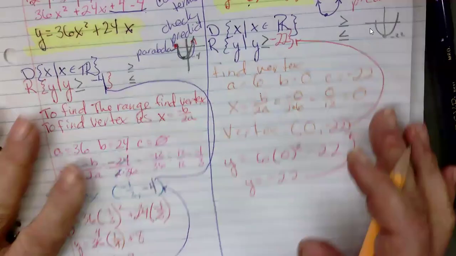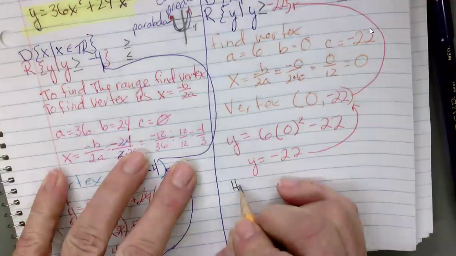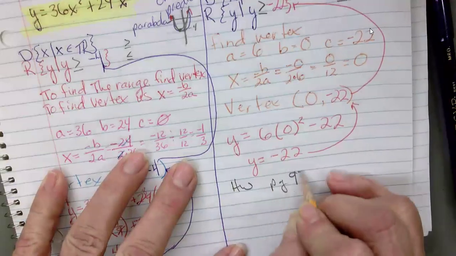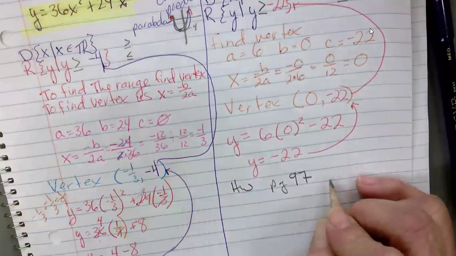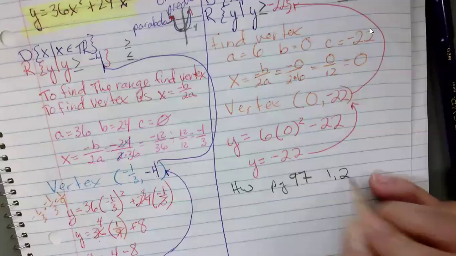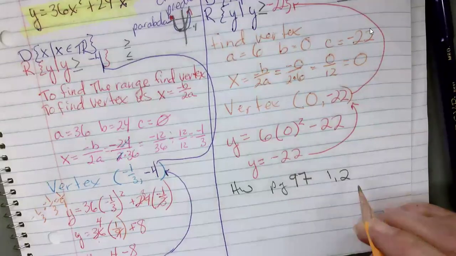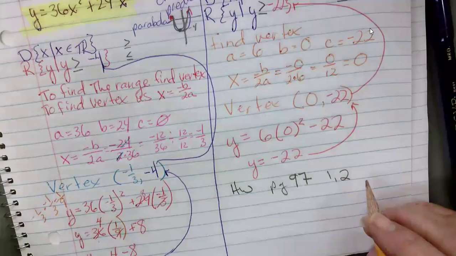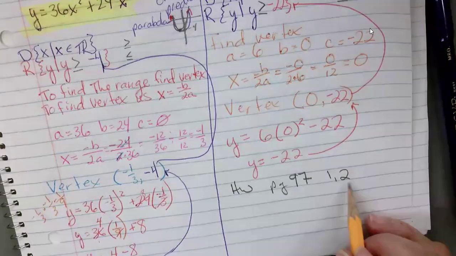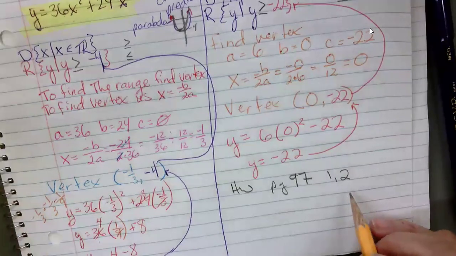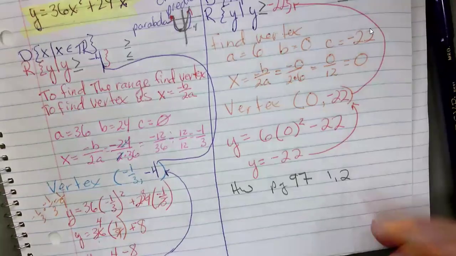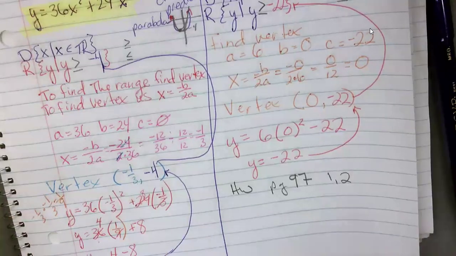Right on. Homework is page 97 in your workbook, just numbers 1 and 2. Do not freak out that you don't have your workbook at home because I posted this in Google Classroom as well. So this is in the announcements. Go try 1 and 2 without me. See if you can do them on your own. I know it's a lot of work, but you've got this.